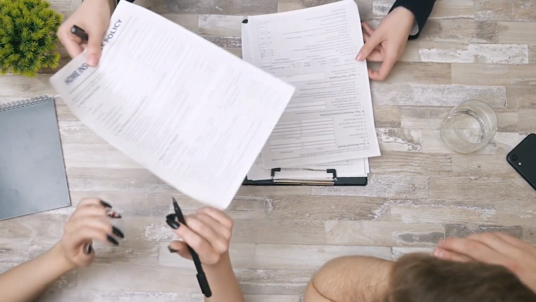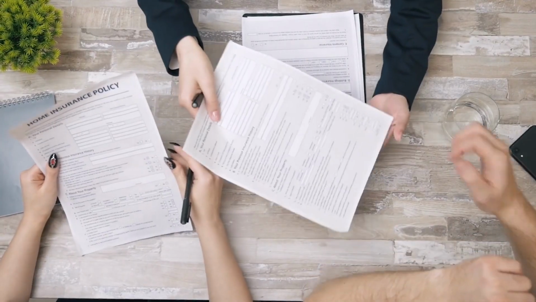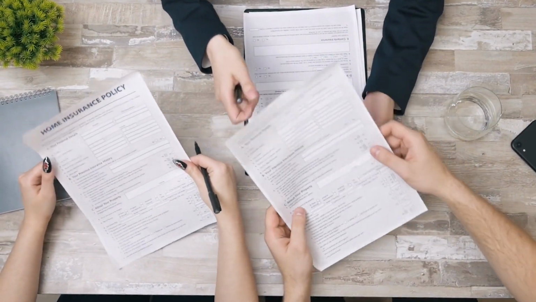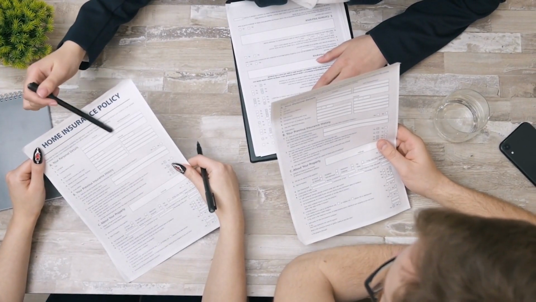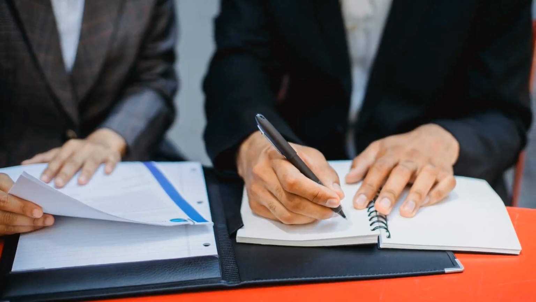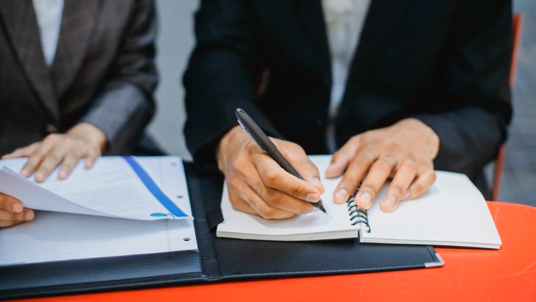Dissolving a New York LLC isn't as simple as closing your doors and walking away. Without following the proper legal procedures, you could face ongoing tax obligations, penalties, and potential legal liabilities. Today, we're breaking down the complete step-by-step process to properly dissolve your LLC in New York State.